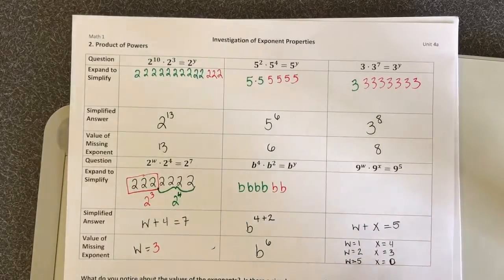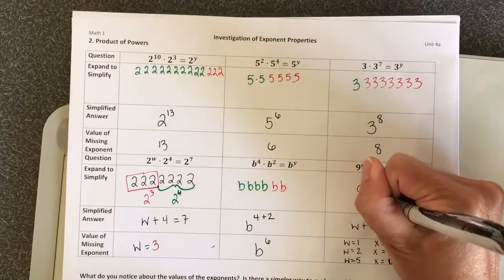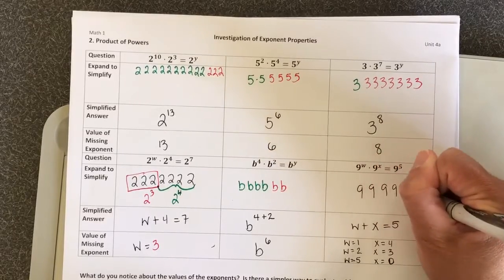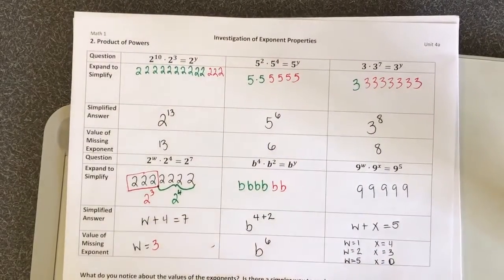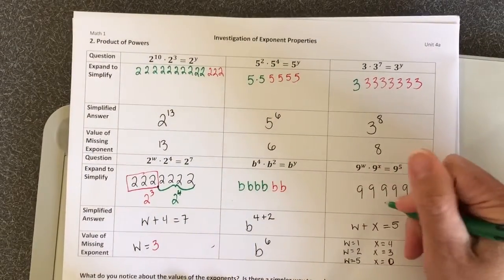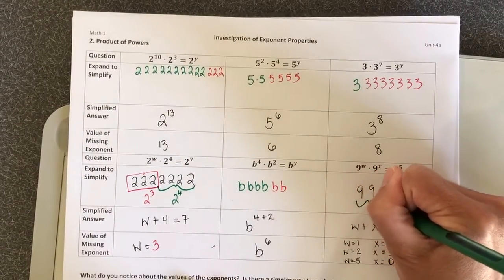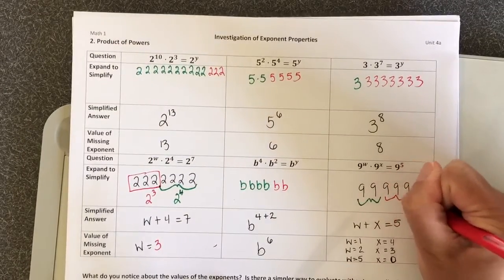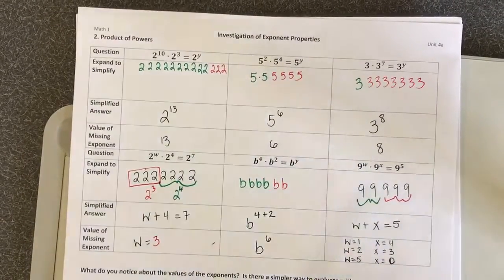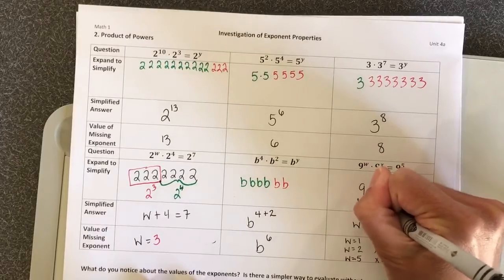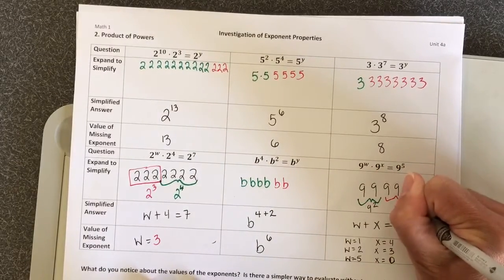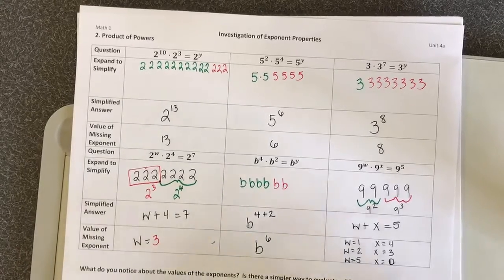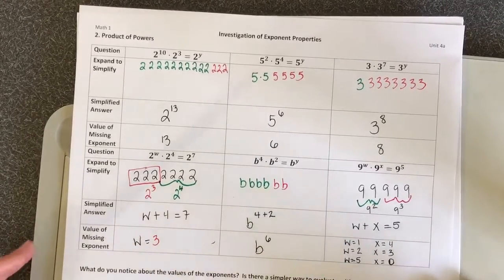What you have to note is that you have 5 total 9's. And it really doesn't matter how you clump them together. This one would be 9 squared and 9 to the third. But the 2 plus the 3 gives me the 5.